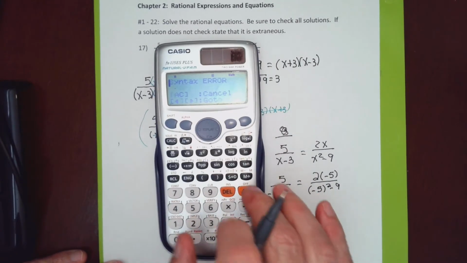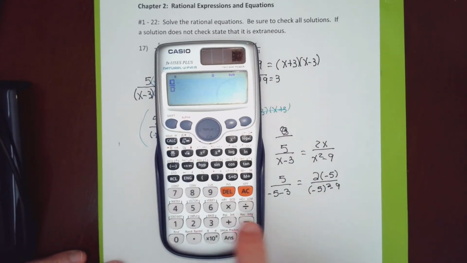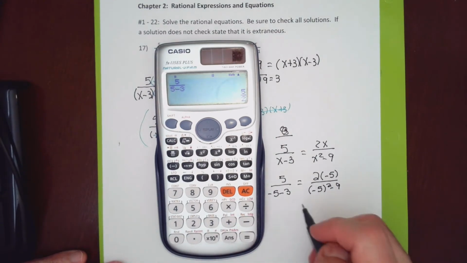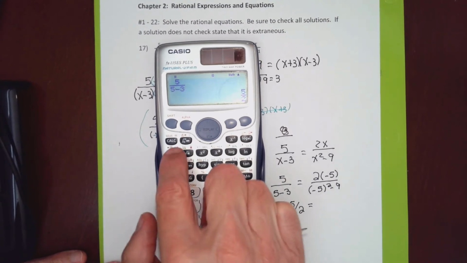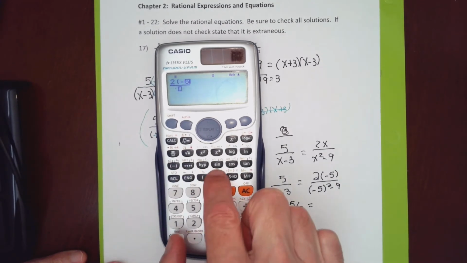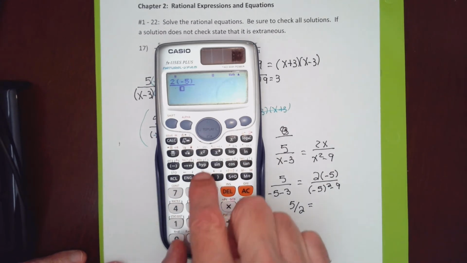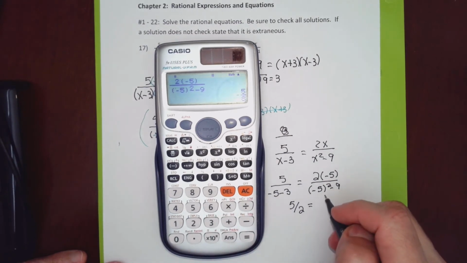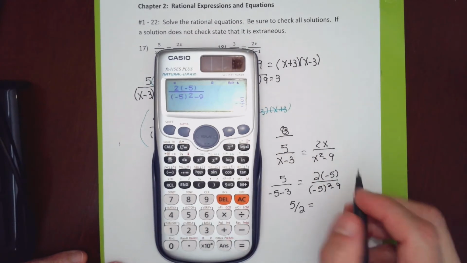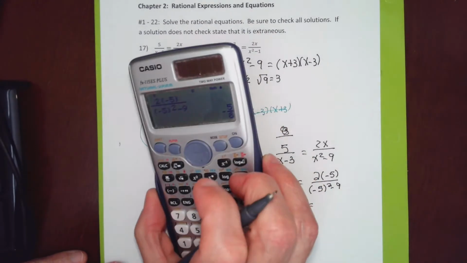So I'll simplify both sides. Left-hand side, 5 over 5 minus 3. That's not undefined because it doesn't give me a 0 in the denominator. So this answer should check if I didn't make a math error. Right-hand side, 2 times negative 5 over parentheses negative 5 squared minus 9. And I'm worried here. That says negative 5/8.